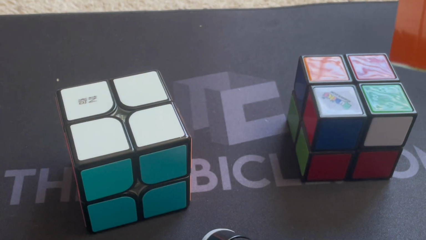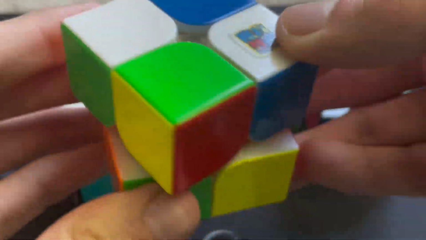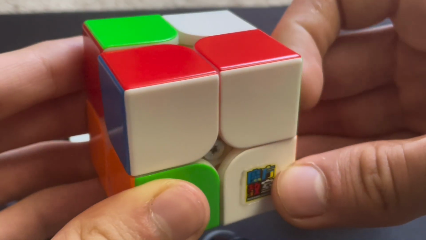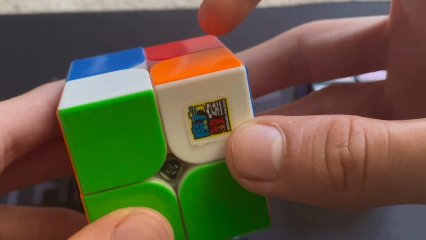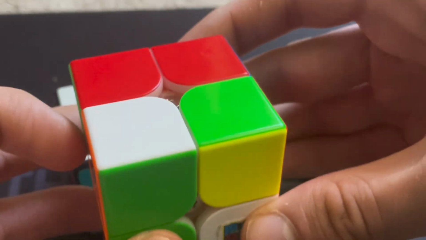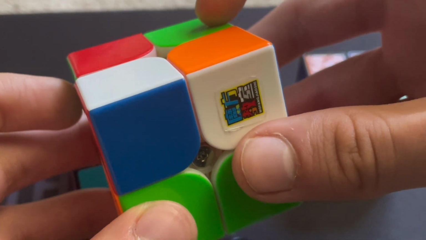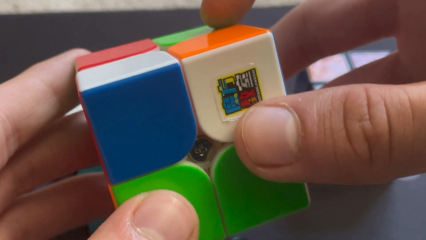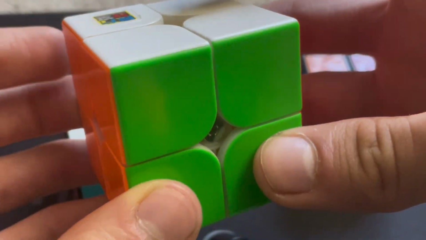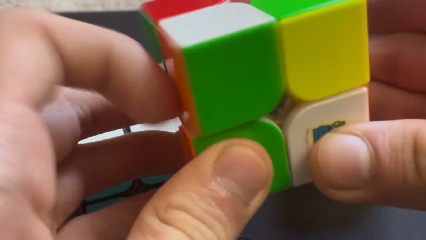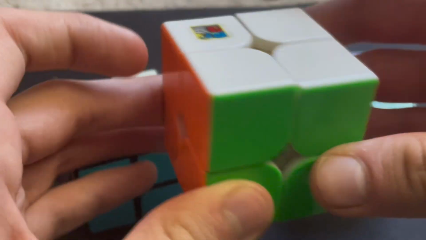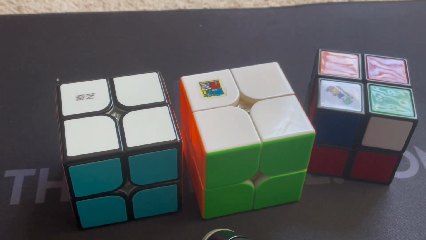And you execute it by doing the sexy sledge, hammer, and then a Sune. So in other words, sexy sledge, Sune. Yep, that's how you do it. It's a pretty easy case, actually.